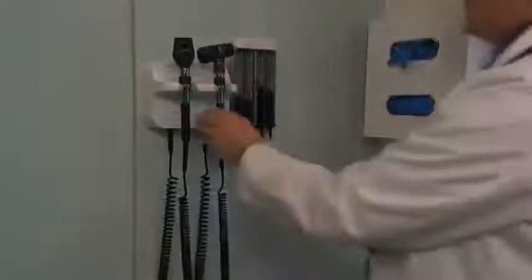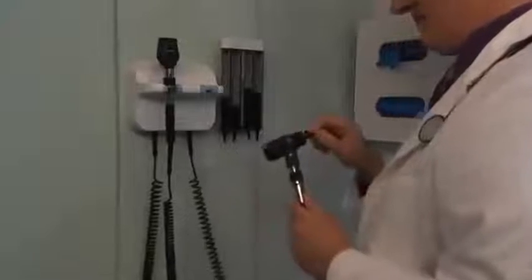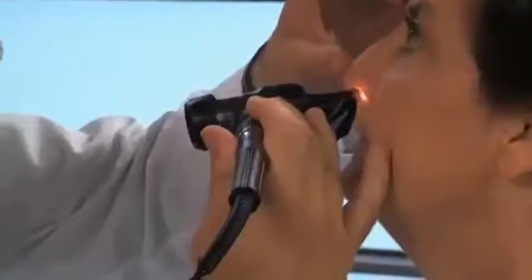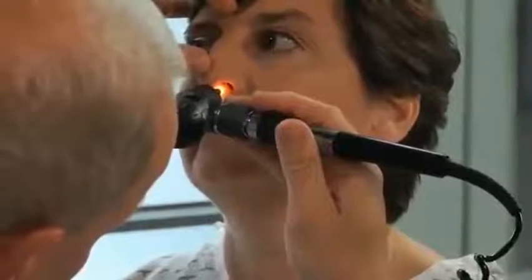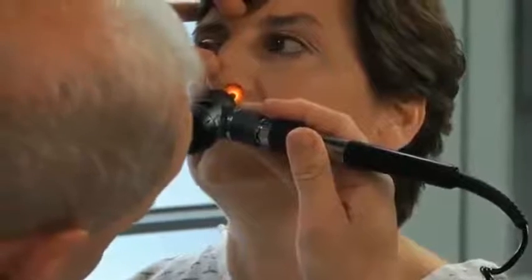To inspect the inside of the nasal passages, use an otoscope with the largest cap or speculum available. Be sure to insert the speculum carefully, avoiding contact with the sensitive nasal septum. Hold the otoscope handle to one side to avoid the patient's chin and improve your mobility. Repeat this procedure on the opposite side of the nose.